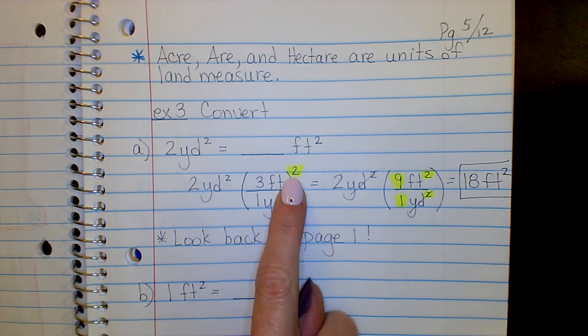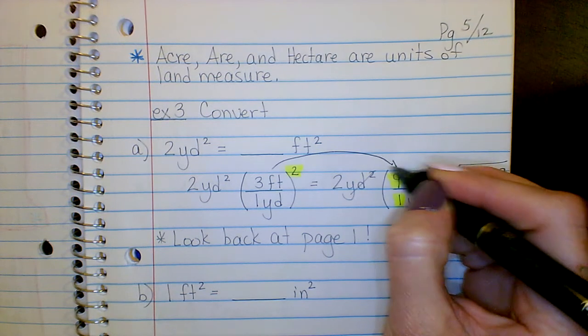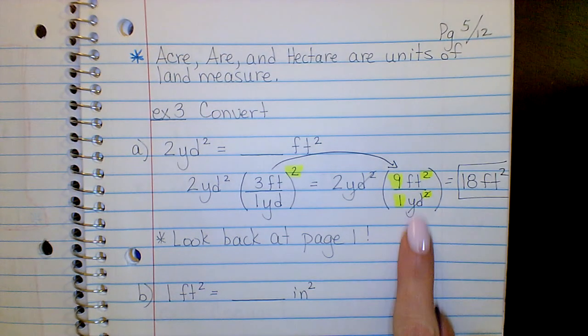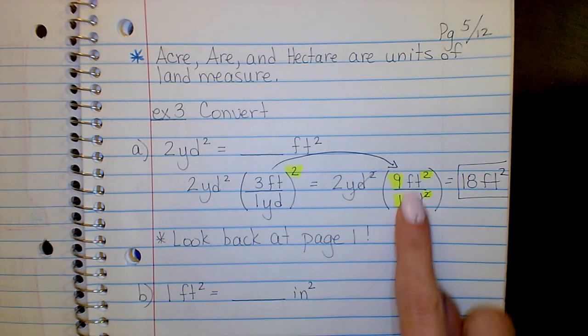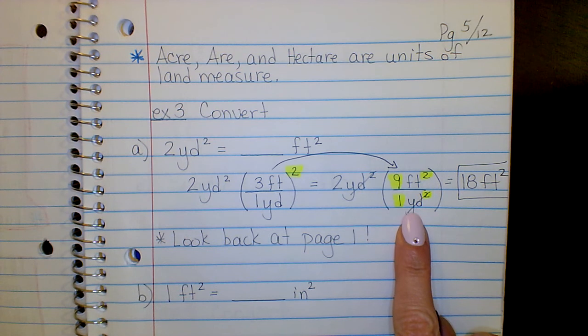So by squaring that entire conversion factor, we get this area conversion. That is, 1 square yard is 9 square feet. That makes sense, right? If it's 1 yard by 1 yard, that's 3 feet by 3 feet. That's 9 squares.